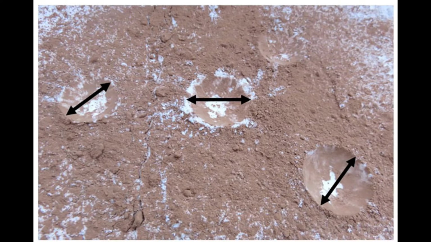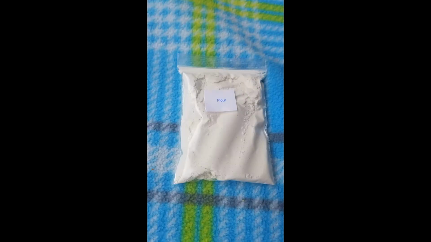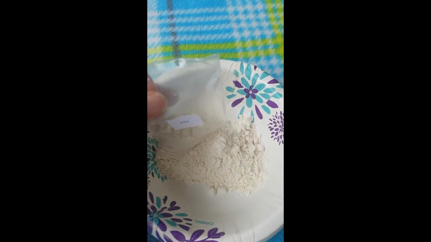We're going to design an experiment to learn more about meteor impacts and craters. You'll need a paper bowl, flour, cocoa powder, and a marble. First, you'll want to dump your flour into your paper bowl.